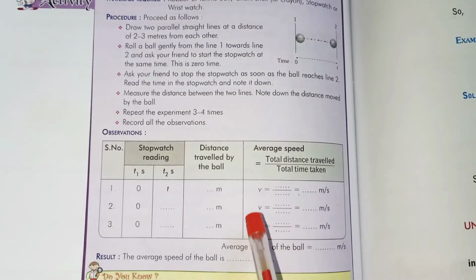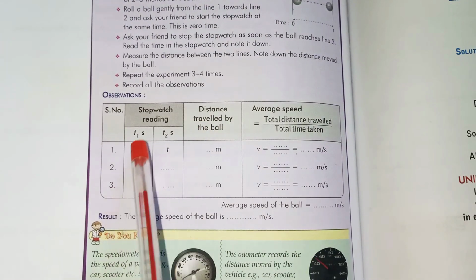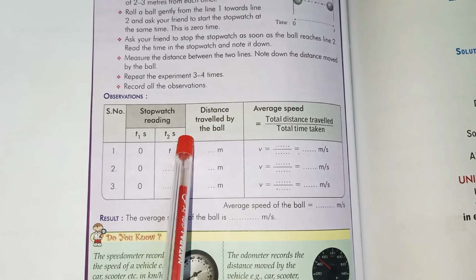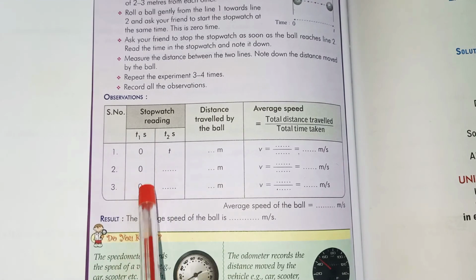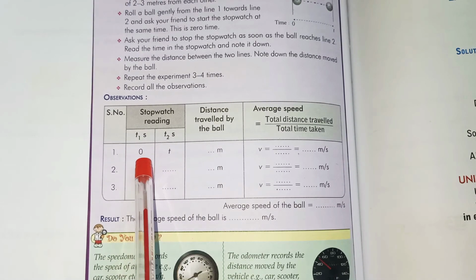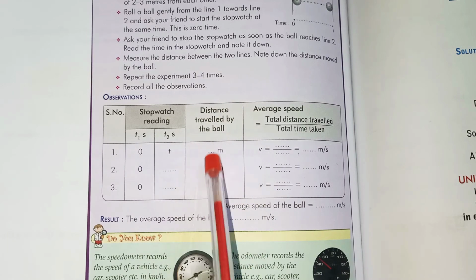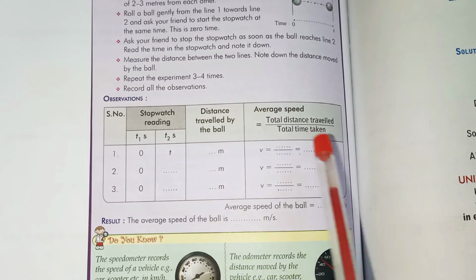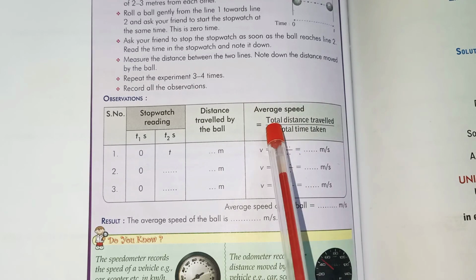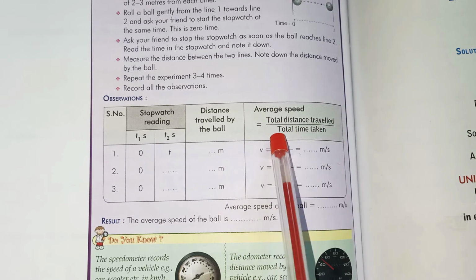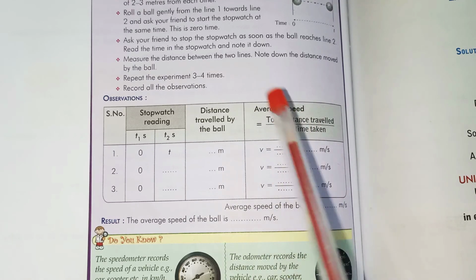Here the table is given: first the serial number, then the stopwatch reading. This is t1 seconds, that means time 1, then time 2, where t1 is at the beginning when it is at 0 time. So here the final time, then the distance traveled by the ball. Here you have to mention the distance. Then average speed means total distance traveled divided by the total time taken.